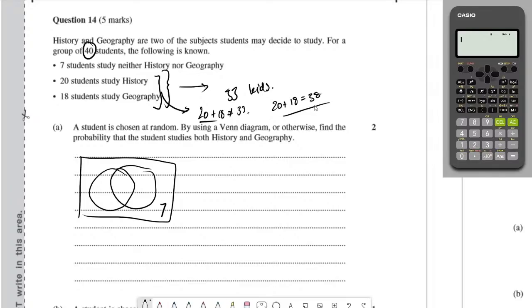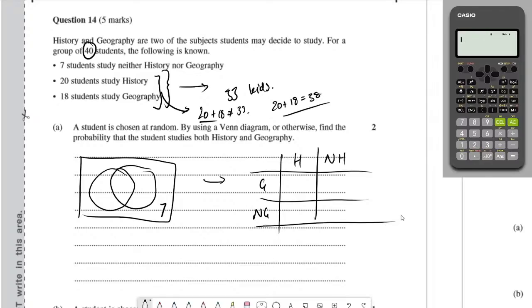Now, this is where the fun part comes in. We know that there are 20 kids that study history, and we know that there are 18 kids that study geography. So I'll do this in a two-way table, actually. I think a two-way table is a bit nicer for this one. So you've got history and not history, and you've got geography and not geography. Okay, and your totals there. So we've got 40 here, we've got 7 here.